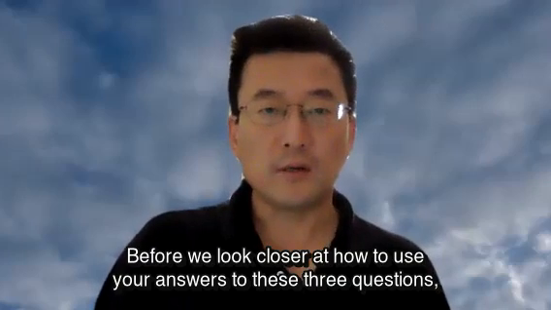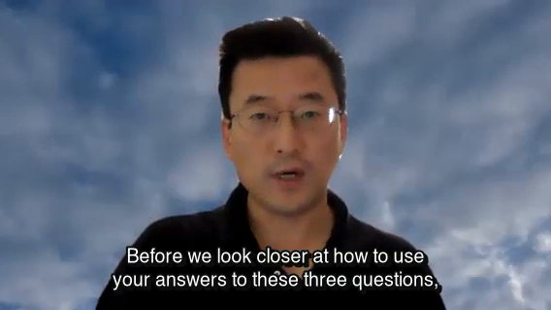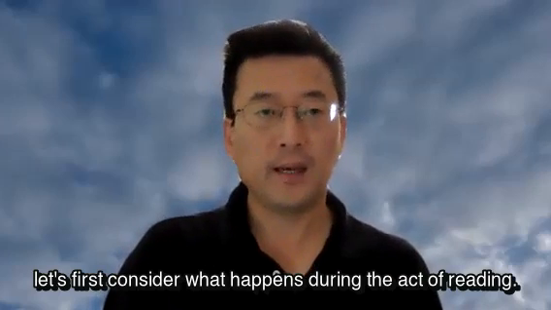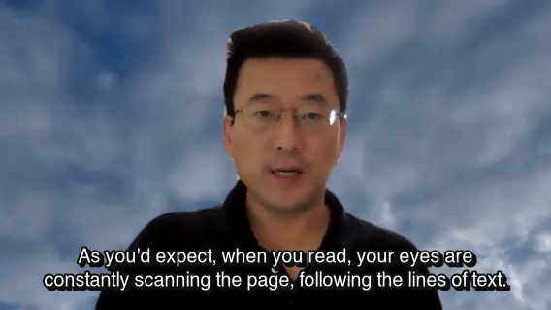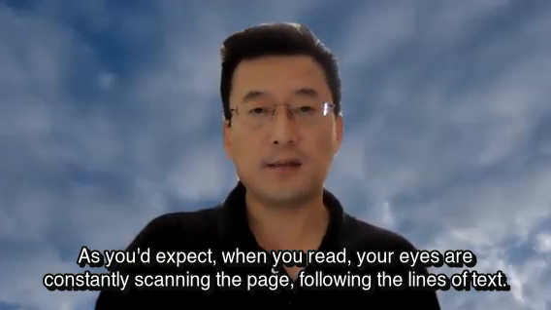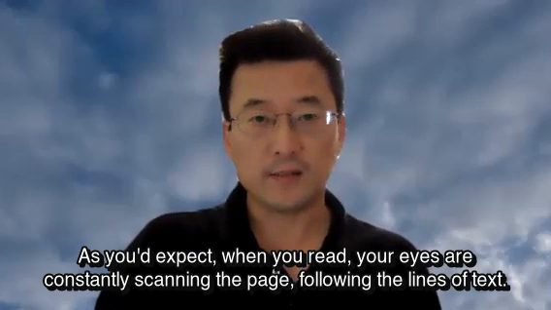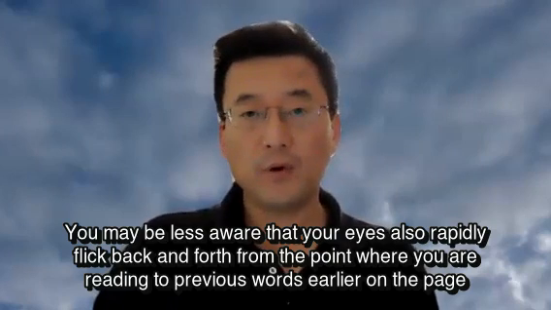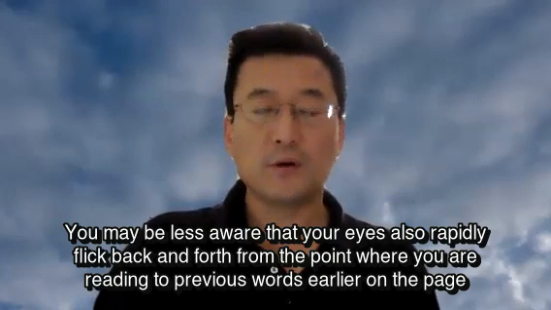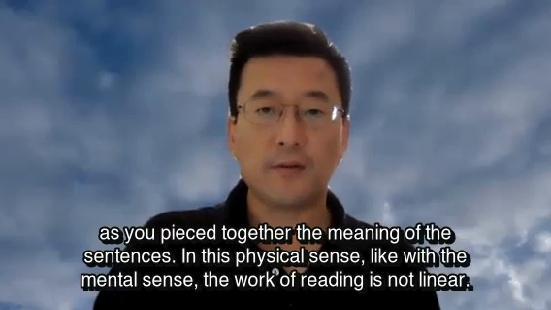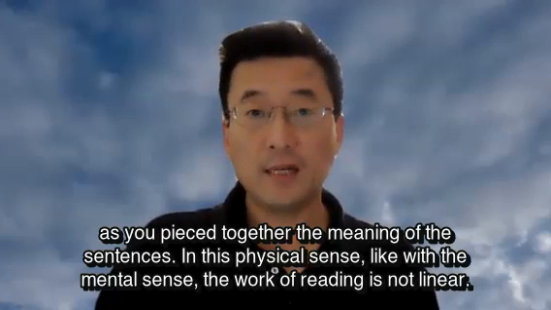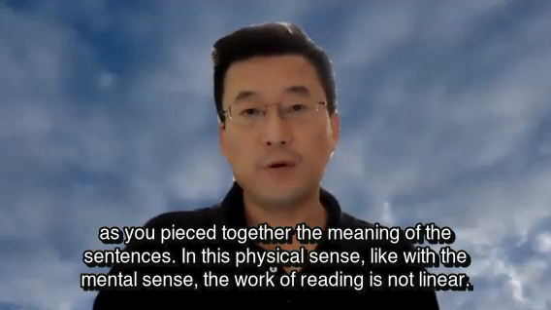Before we look closer at how to use your answers to these 3 questions, let's first consider what happens during the act of reading. As you'd expect, when you read, your eyes are constantly scanning the page, following the lines of text. You may be less aware that your eyes also rapidly flick back and forth from the point where you are reading to previous words earlier on the page as you piece together the meaning of the sentences. In this physical sense, like with the mental sense, the work of reading is not linear.